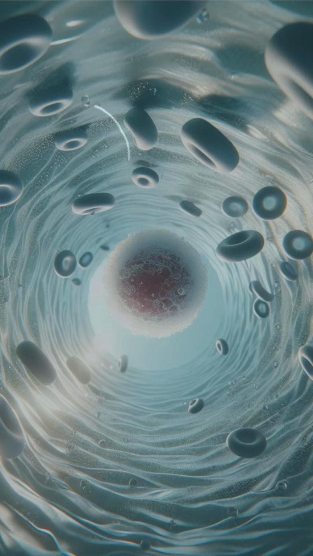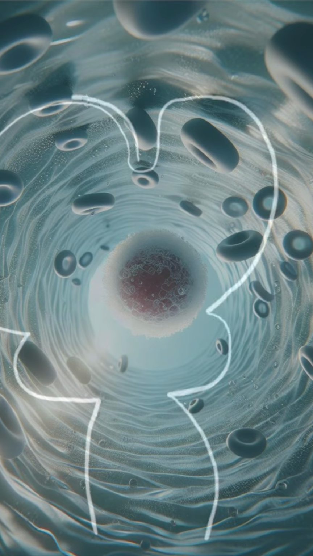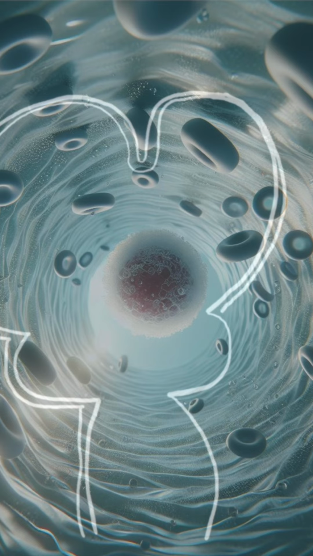Cerebrospinal fluid flow is a crucial aspect of brain health. It's produced continuously and moves around the brain and spinal cord. This flow is partly due to the constant production of the fluid itself, leading to a general movement, and partly due to the rhythmic pulsations of blood vessels within the skull.